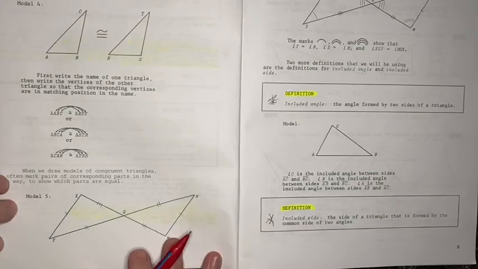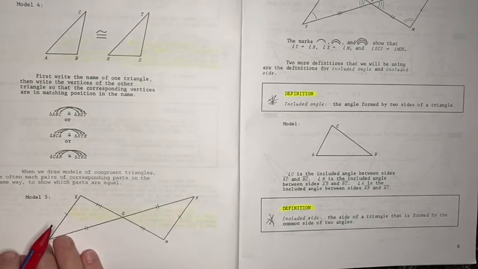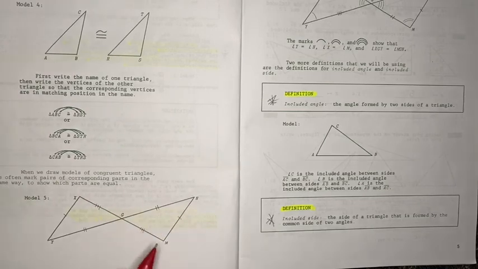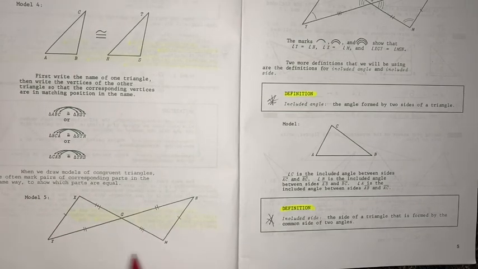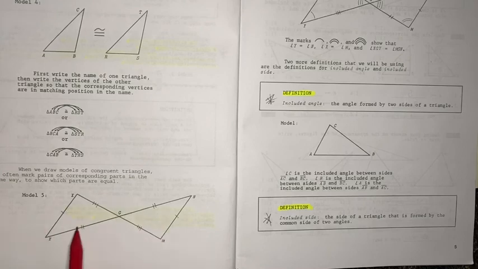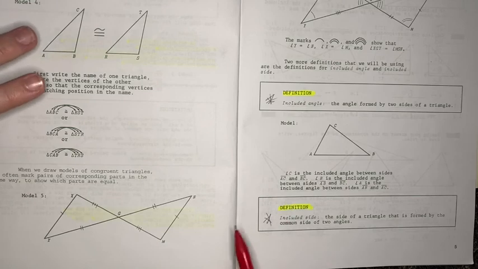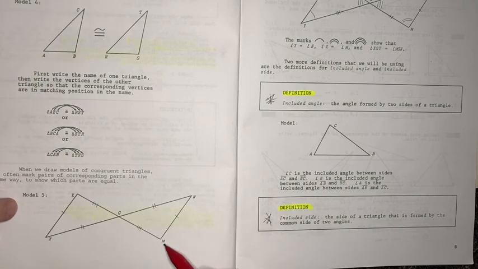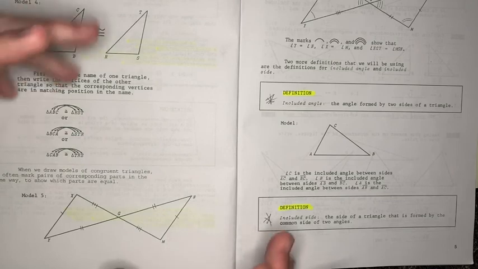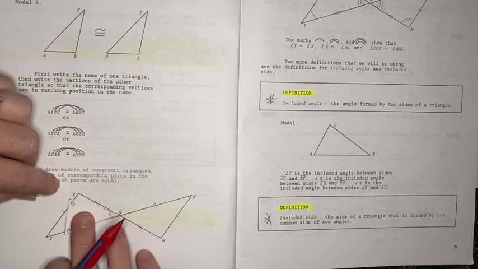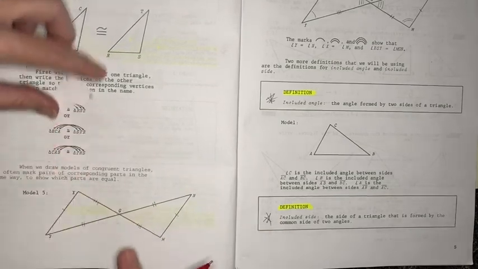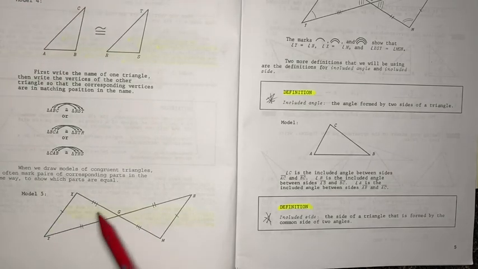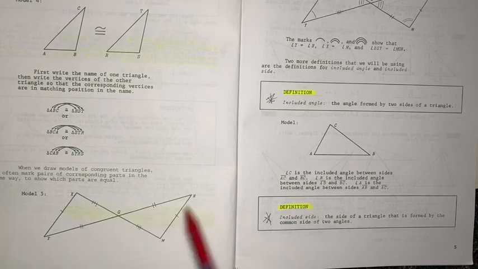And I've talked about this a little bit before. When we mark our diagrams, we mark our illustrations, we want to mark things to show that they're equal. Here in this model, they've shown that XY and NM correspond. Now, XY corresponds with MN. We want to make sure we say those in the correct order. X corresponds with M, Y with N, and obviously G with G, because it is that one part.